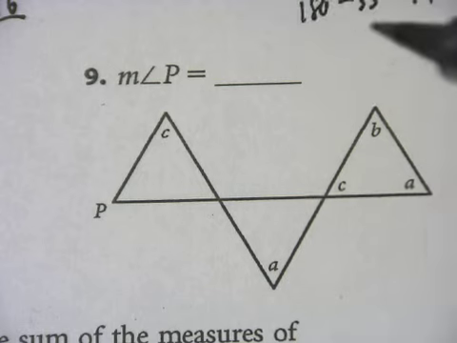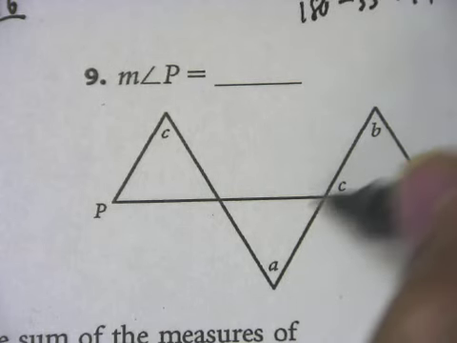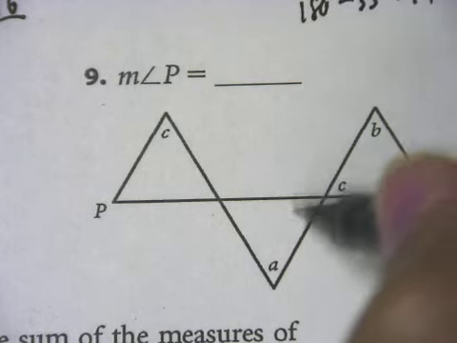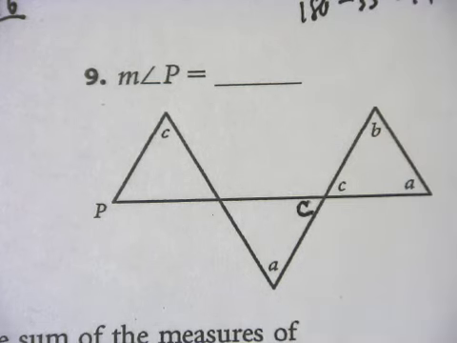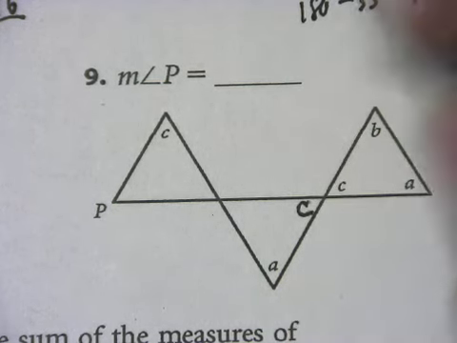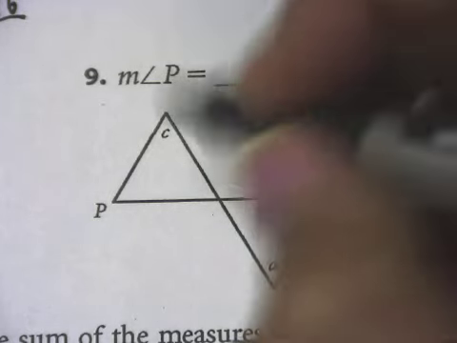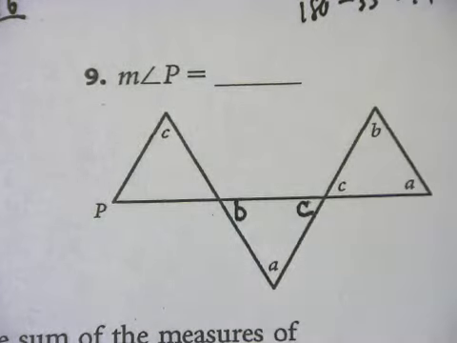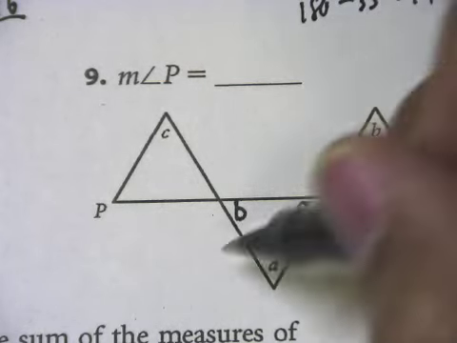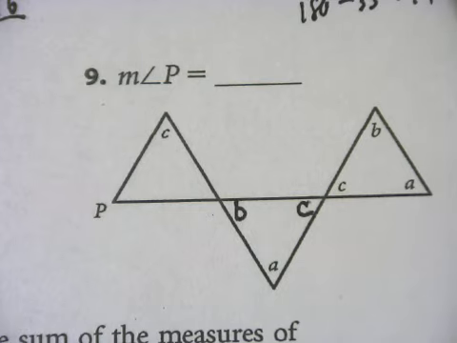Number 9 was a little bit difficult. But not too difficult if we look at it. They weren't asking you for a number, really, which they probably should have told you a little bit better. But let's take a look here. I know that these angles here are vertical angles. So this is C. And I know that in my triangles, I have A, B, and C. So I can assume that if this is A and this is C, then this is going to be B.